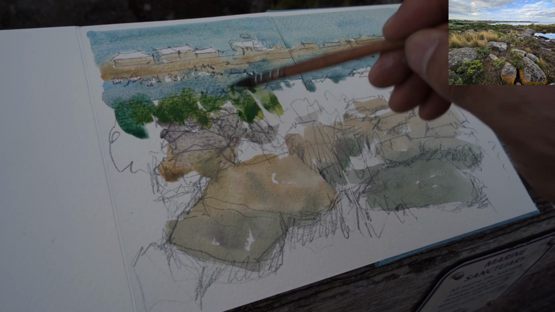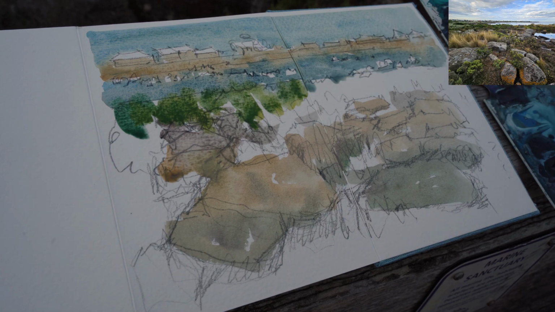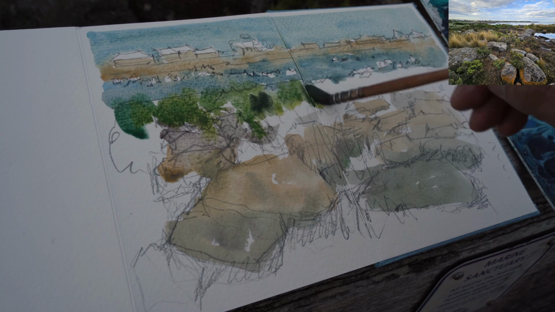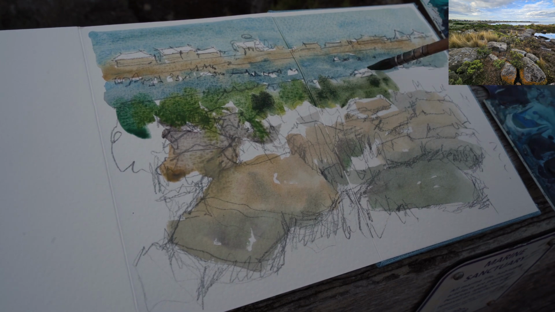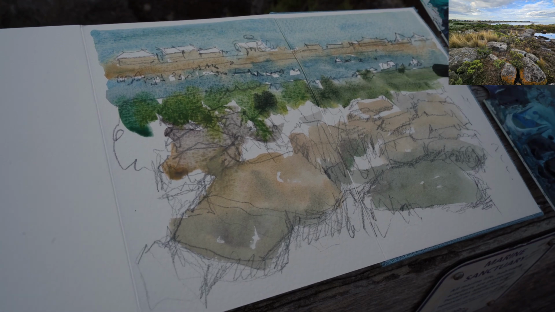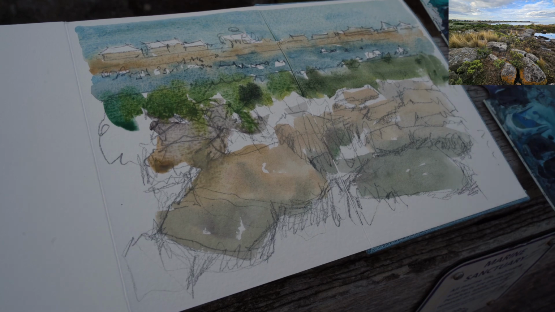Okay, this is Hansa yellow, by the way. And a bit of emerald green. Just trying to mix in some of these greys as well, so that it's not too much of the same colour running through here. You don't want to make it too vibrant.